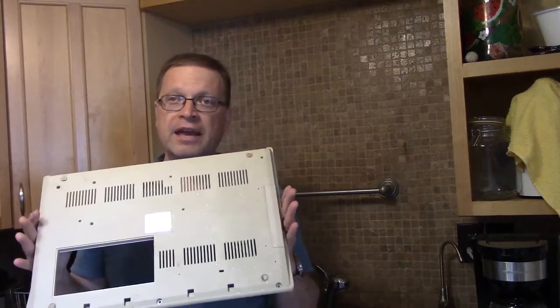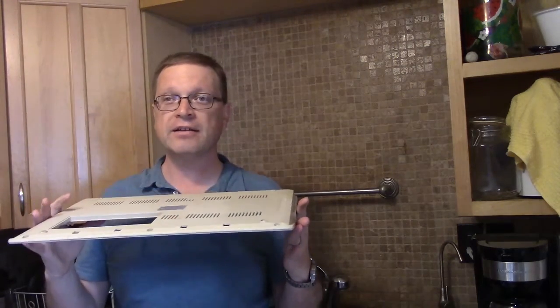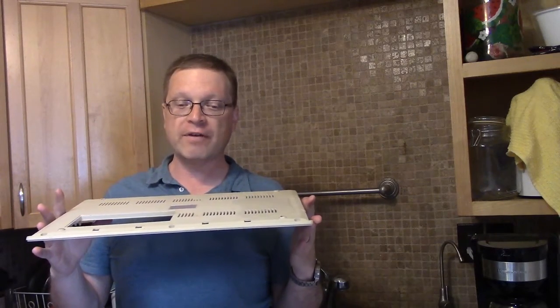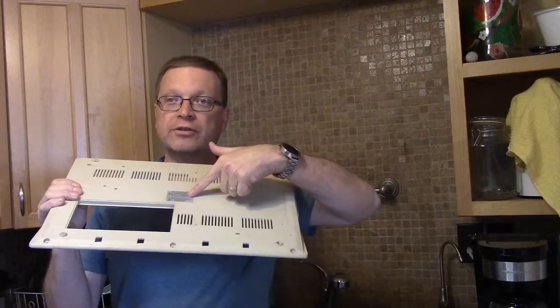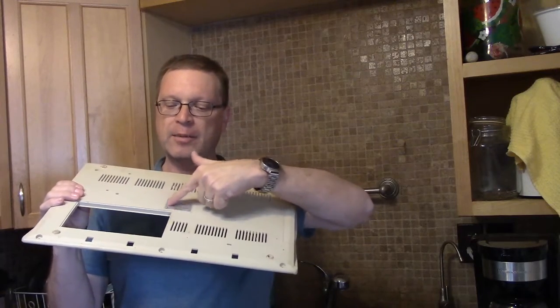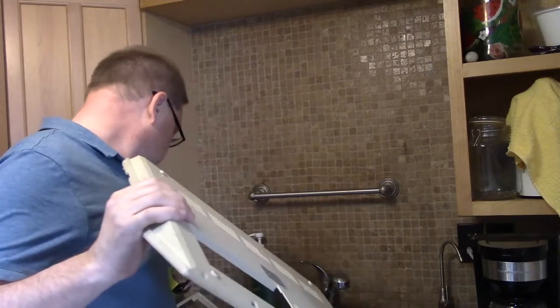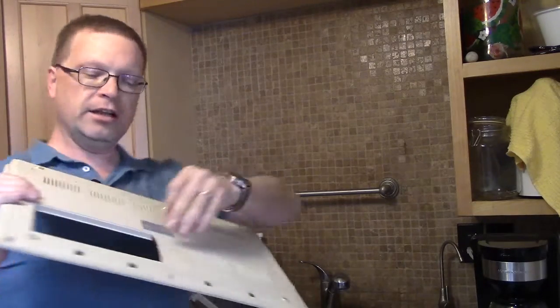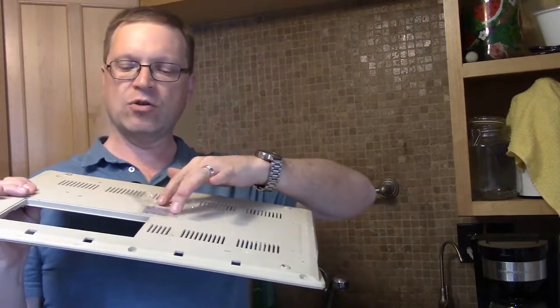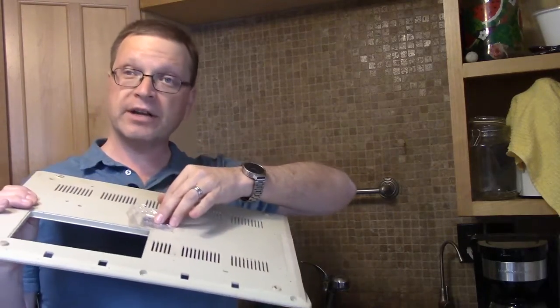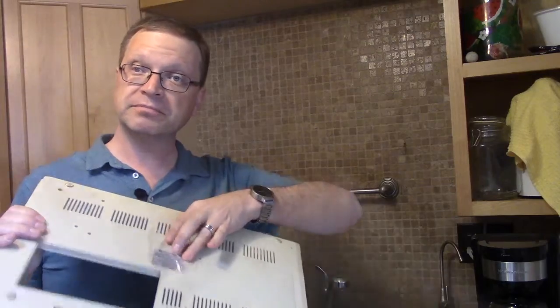Now what I want to do here is clean up the case itself just with some nice dish soap and hot water and a good sponge to get off everything that I can get off. But I want to try and protect the little Commodore logo here. So what I'm going to do is put a piece of cling wrap cut down to size over there and then tape that on there to hopefully protect the sticker. We'll see how it works.